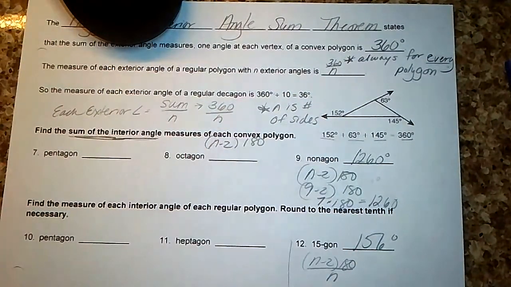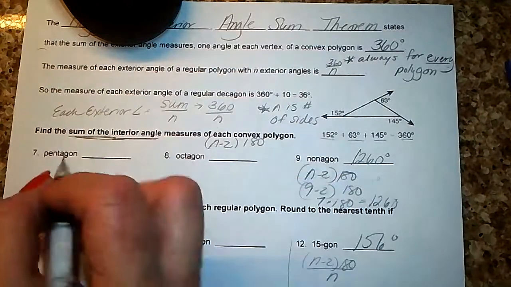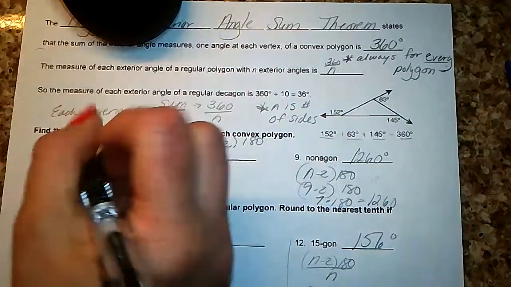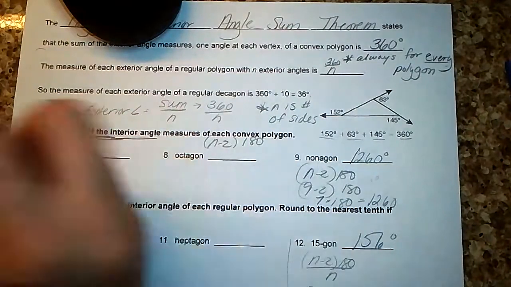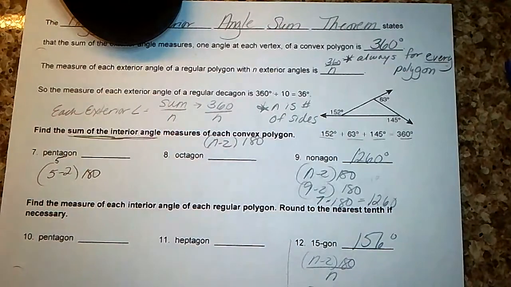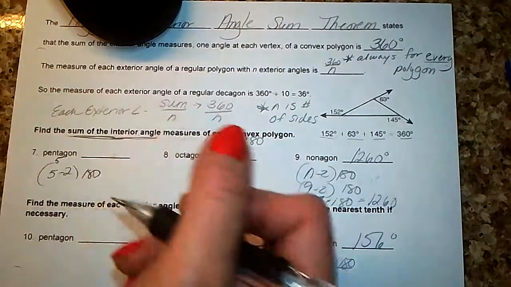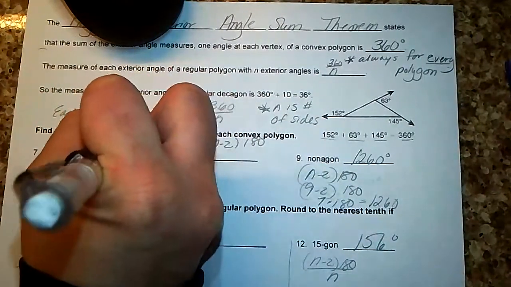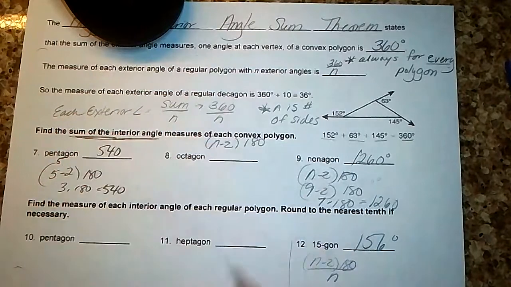So we have the pentagon first. Okay, so a pentagon is 5. So we've got 5 minus 2 times 180. In that case, we get 540, because that's going to be 3 times 180, and we get 540 for that. Okay, look at the next one.